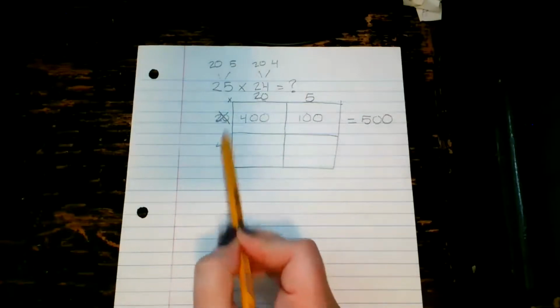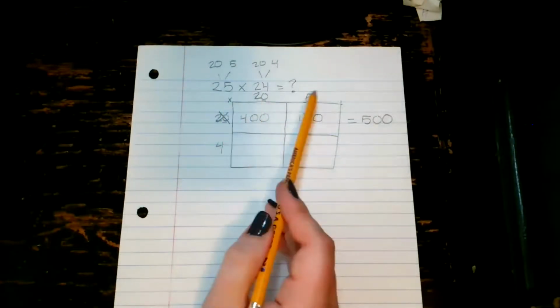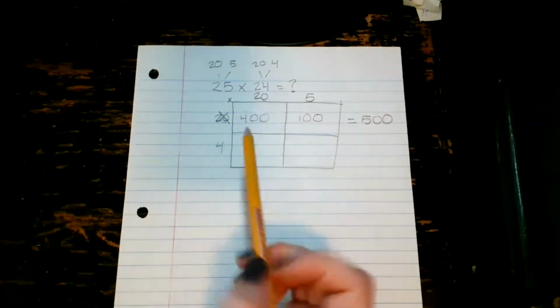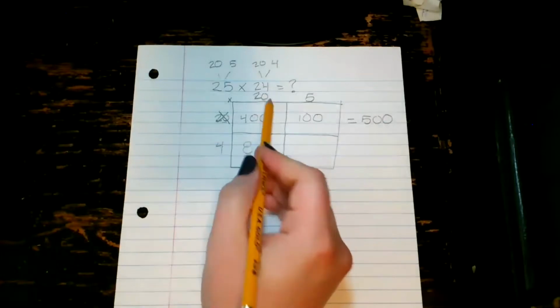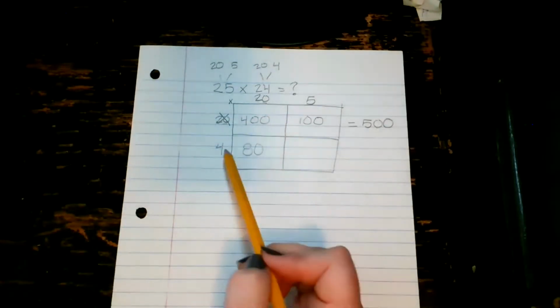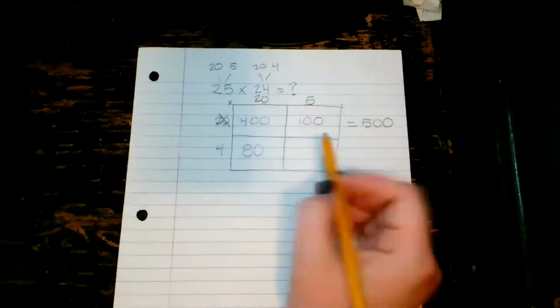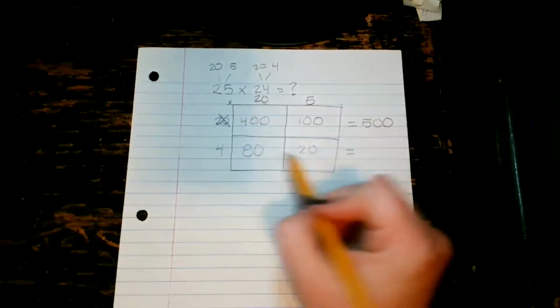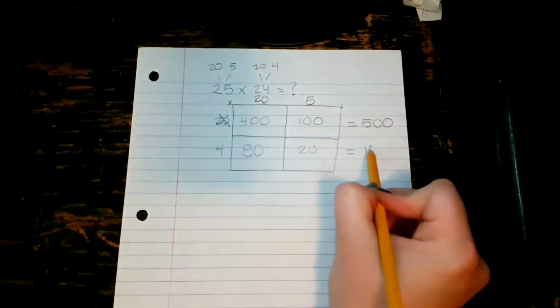4 times this, 4 times that. So 4 times 20. Well, 4 times 2 is 8. I add the 0 in the tens place to make it 80. And finally, 4 times 5 is going to be 20. Move that over. 80 plus 20 is 100.